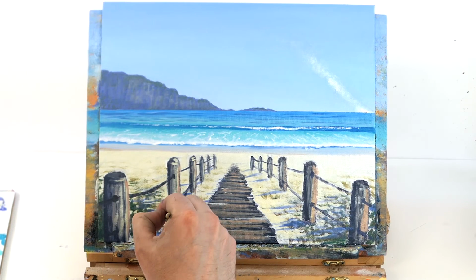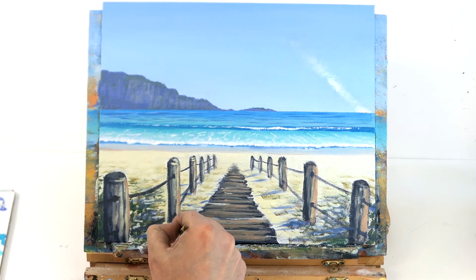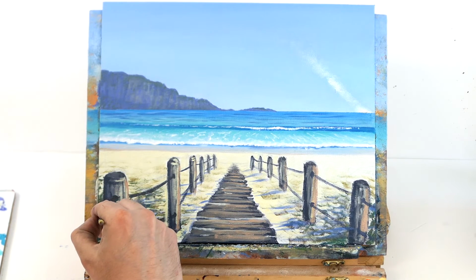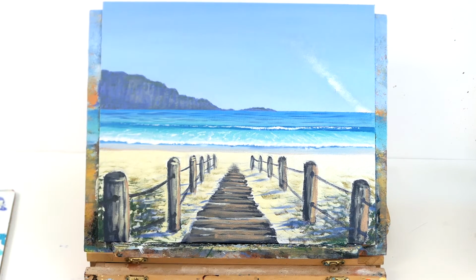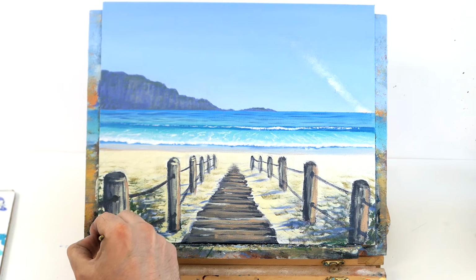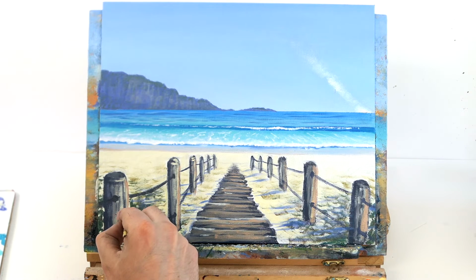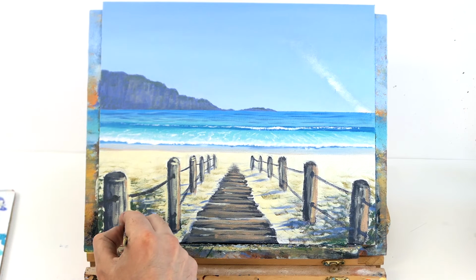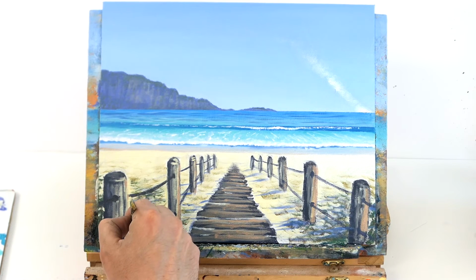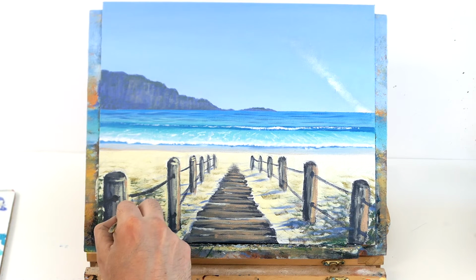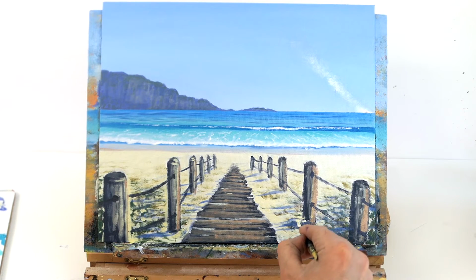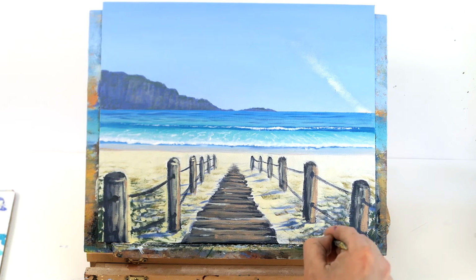All I'm going to do is just neaten up here. So once it's dry, you can get some of the beach colour and you can straighten up some of your pillars. So mine are a bit wonky. So what I'm going to do, I'm just going to get some of that colour and straighten it up by painting some of the background in. There we go. So I'm just adding some texture and I'm just making some of these pillars less ropey.